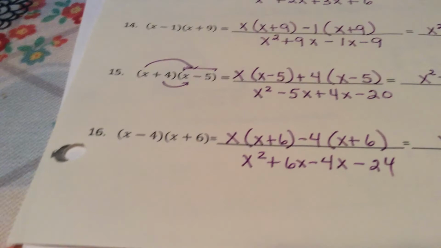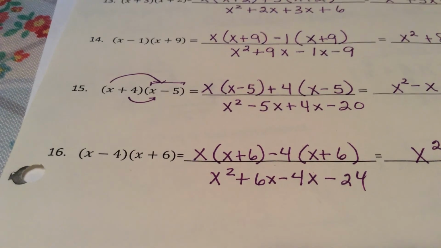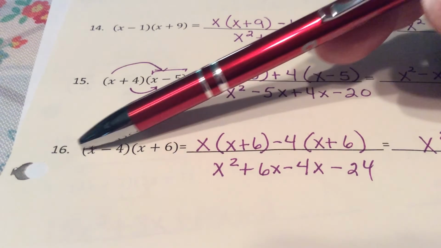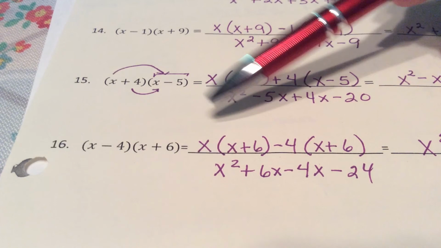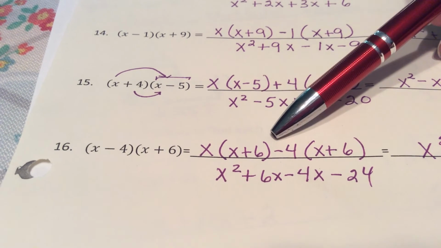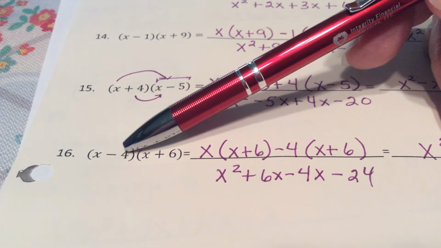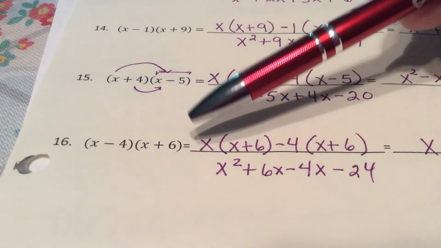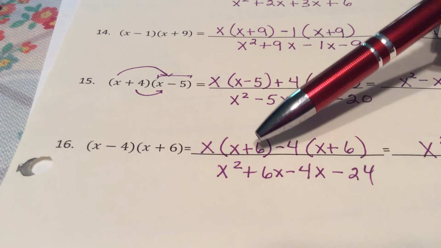Our last example, we're going to take x minus 4 and multiply it by x plus 6. To do this, we're going to take this x and multiply it by x plus 6. Then we're going to take this minus 4 and multiply it by x plus 6. X times x is x squared.